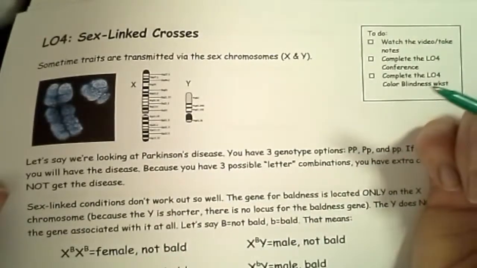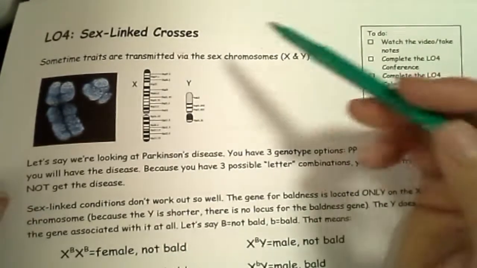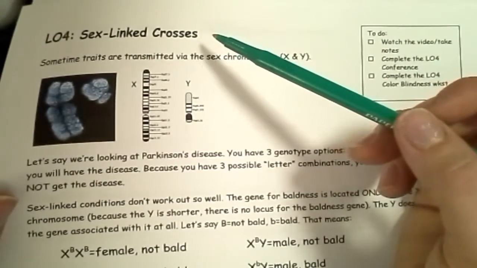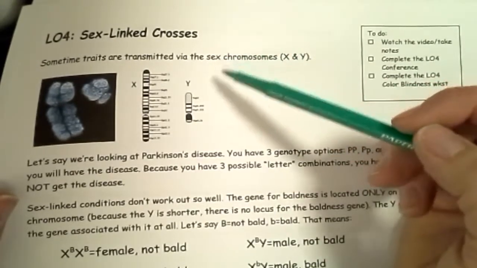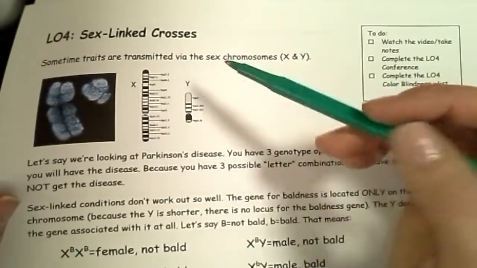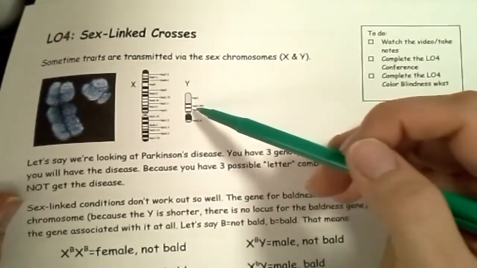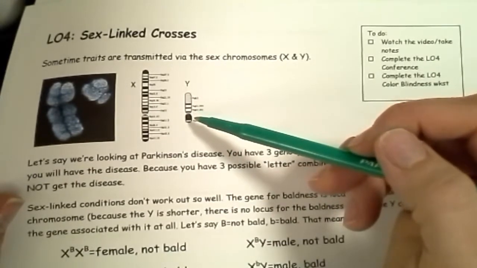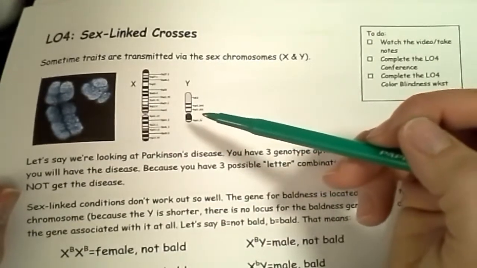Now we're going to complicate things even more. Yay. We're going to look at sex-linked crosses, which are diseases that are related to one sex over the other, one gender over the other. Some traits, the reason why this happens, are because some are located on X or Y chromosomes and then get passed along based on your gender.